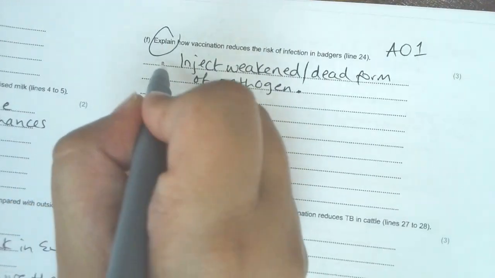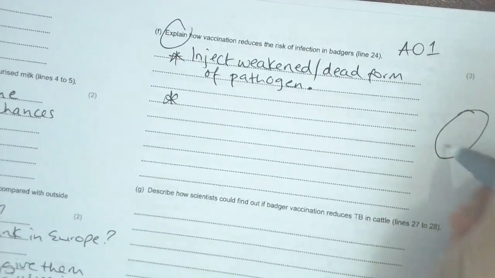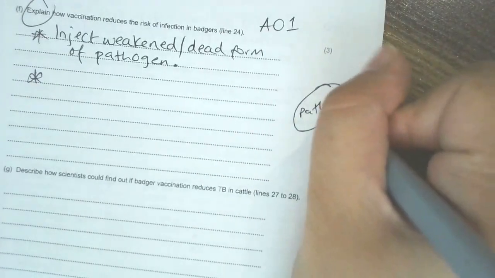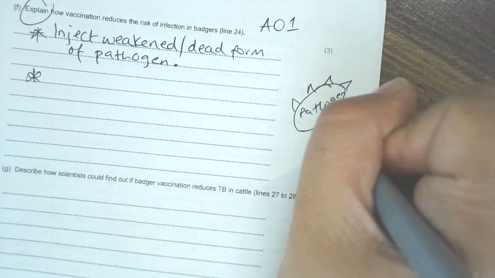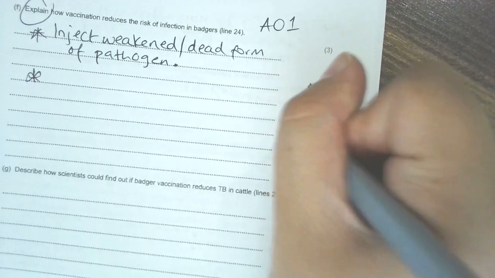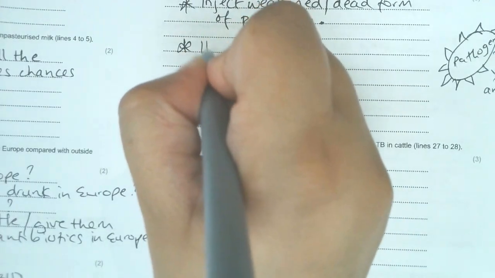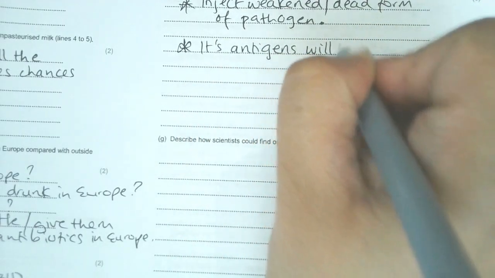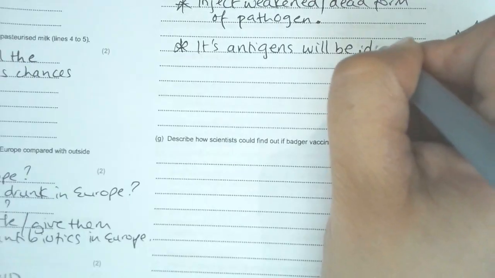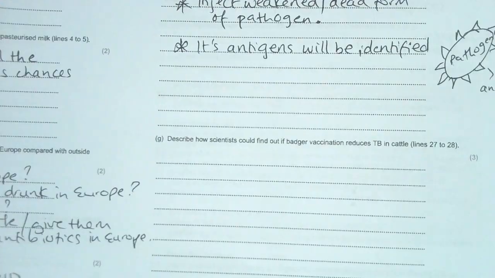Okay. Once you've injected that, you can bullet point your answer, by the way. What do we call this stuff? So if this is my pathogen, what do we call these things on its surface that are recognized as foreign by the immune system? Starts with an A. These are terrible drawings, but we call this an antigen. So its antigens will be identified by what?